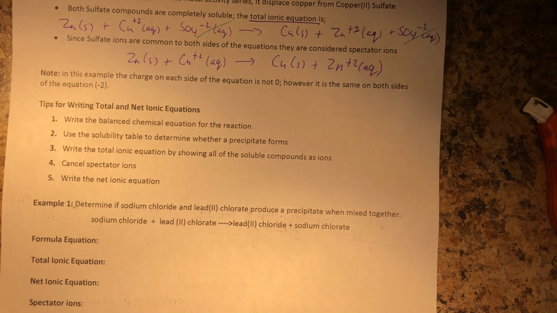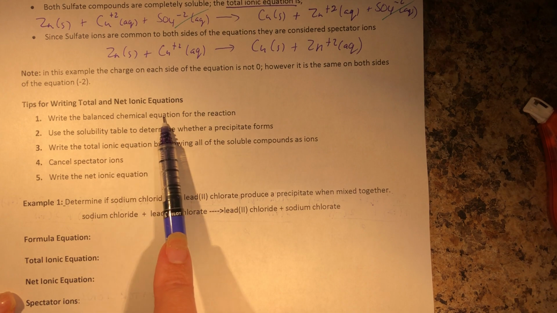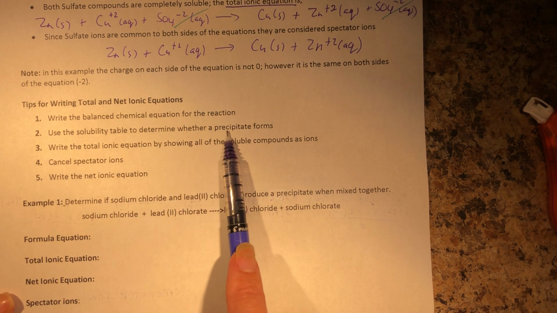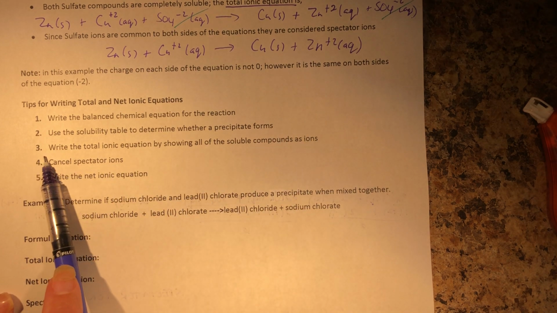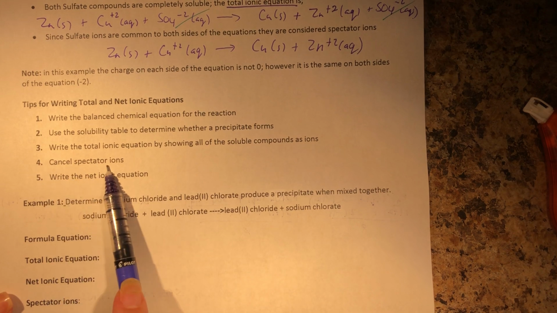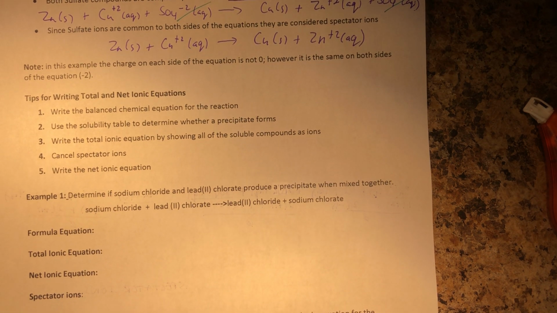So here are some tips on writing total and net ionic equations. We must write the balanced chemical equation for the reaction, use a solubility table to determine whether a precipitate forms, write the total ionic equation by showing all of the soluble compounds as ions, cancel the spectators and write the net ionic equation. So let's work through a couple examples. We'll have one more example of a double and one more single.